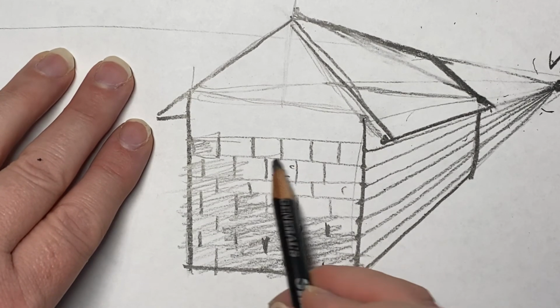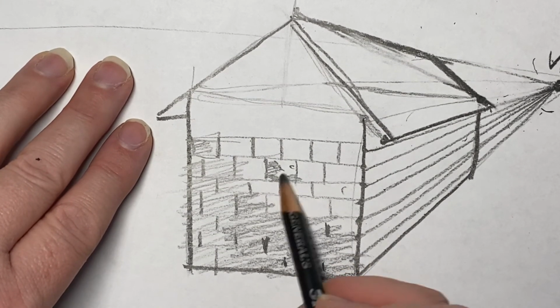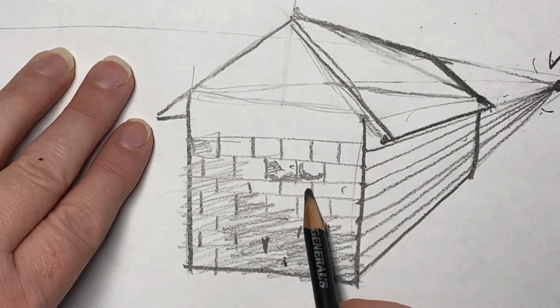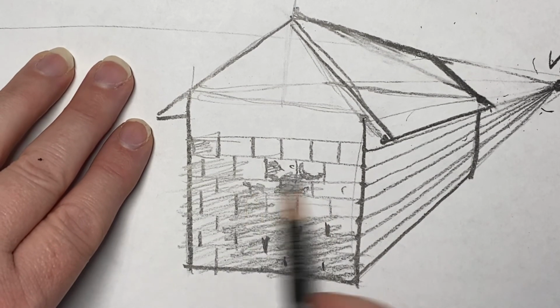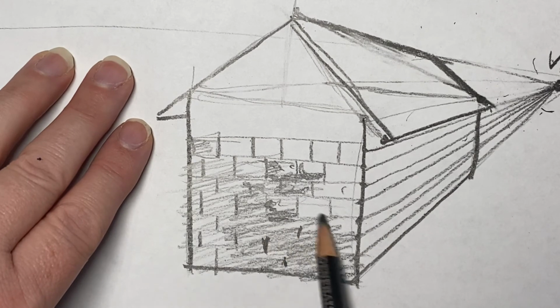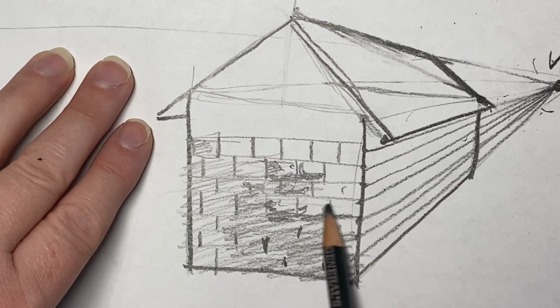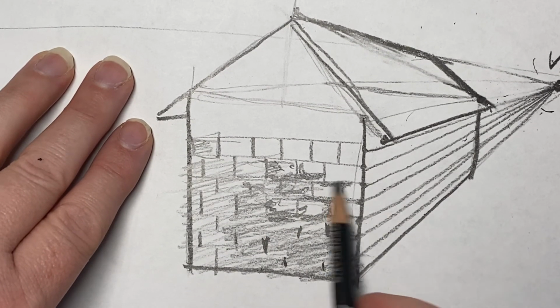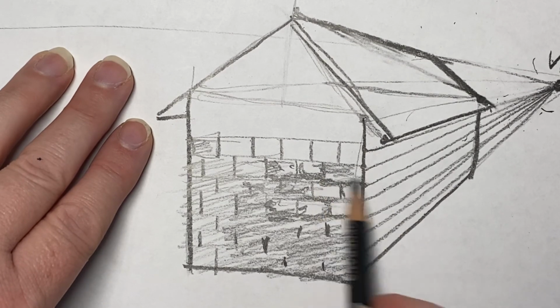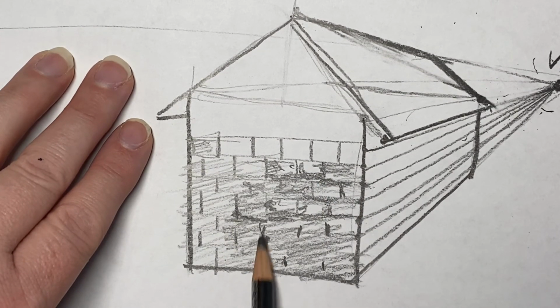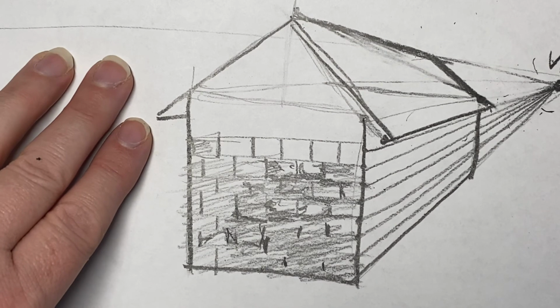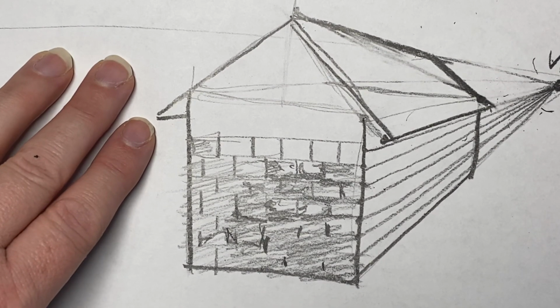And start to add in textures or little shading by the lines or around the bricks. And then just kind of shade them in. Okay, you don't want to have them too defined, but don't be afraid to darken the mortar. Don't be afraid to add texture. Okay, so that is how you can add some extra things to your house.